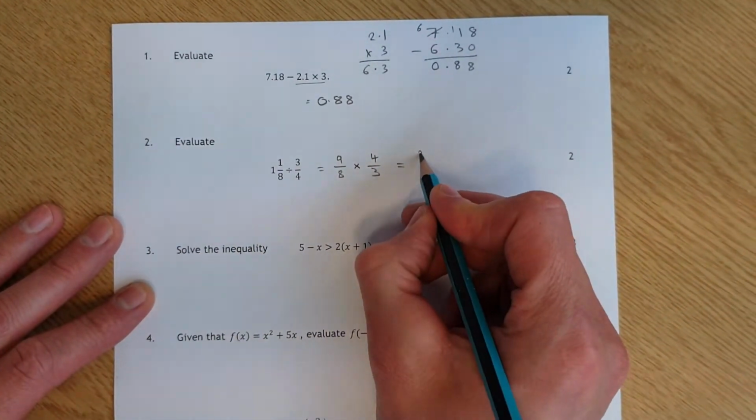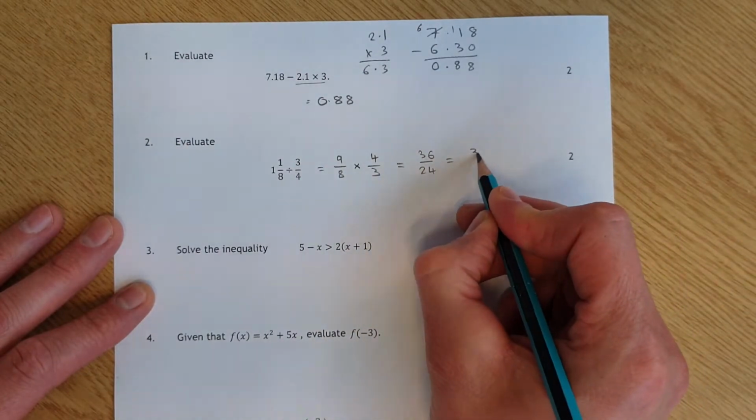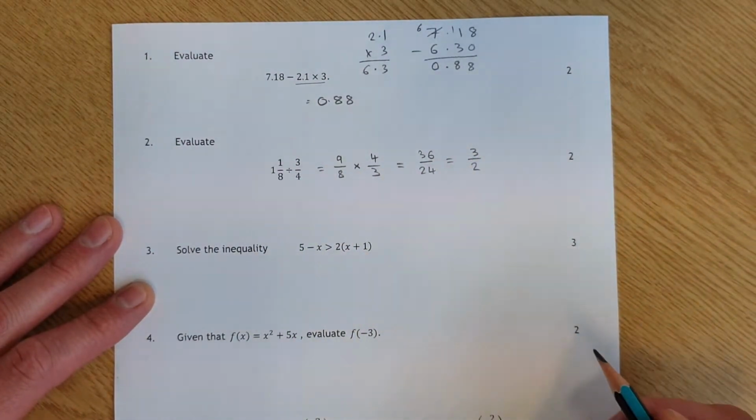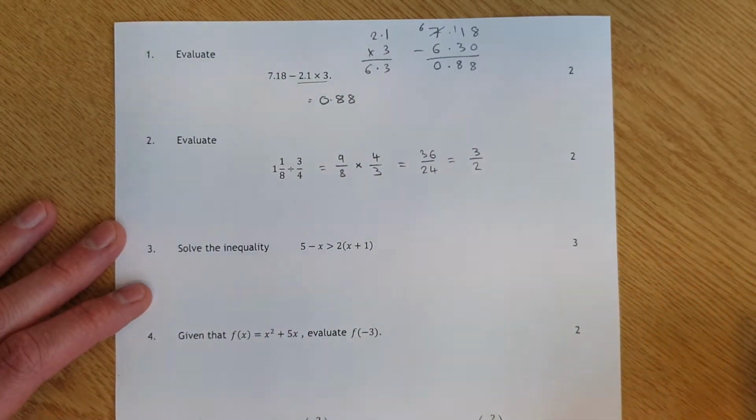So 9 4s are 36 over 24, both in the 12 times table, gives us 3 over 2. If you wrote down 1.5 or 1 1/2, all of those would be valid answers.